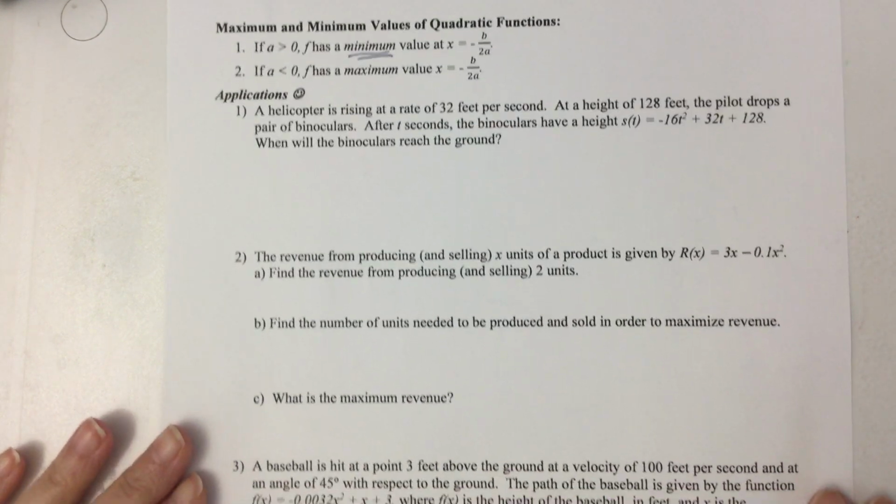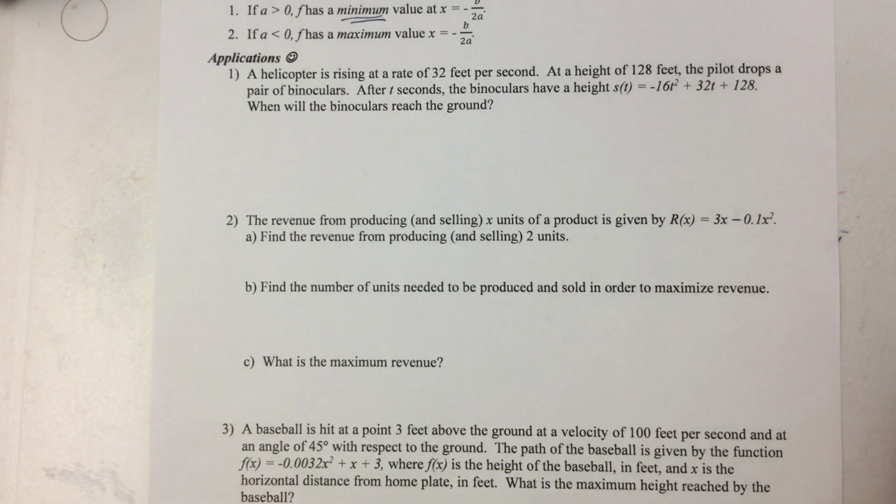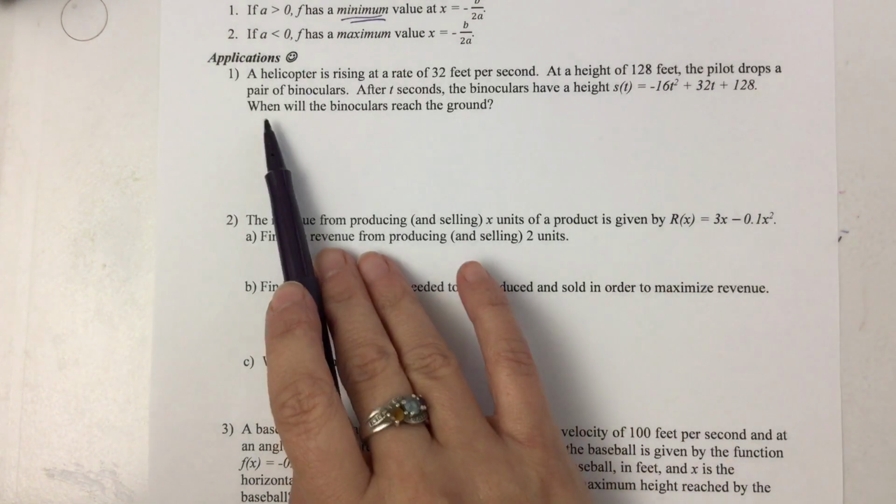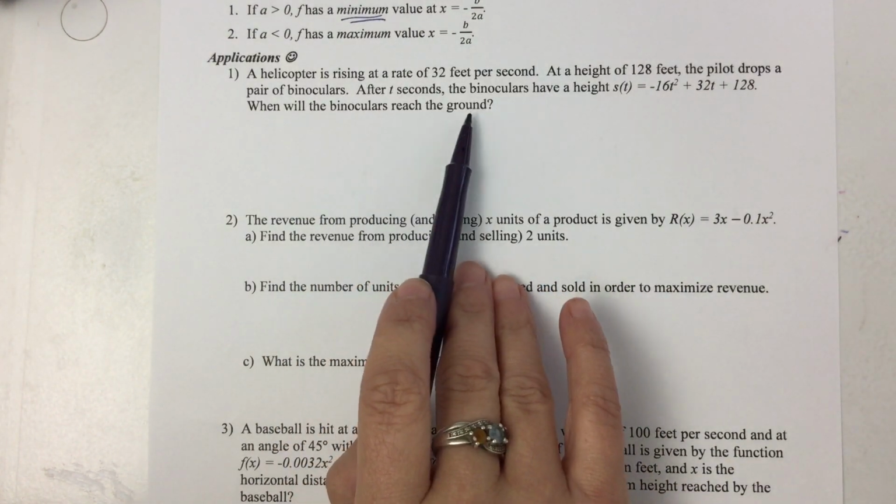Here are some story problems. A helicopter is rising at a rate of 32 feet per second. At a height of 128 feet, the pilot drops a pair of binoculars. After t seconds, the binoculars have this as their height. When will the binoculars reach the ground?